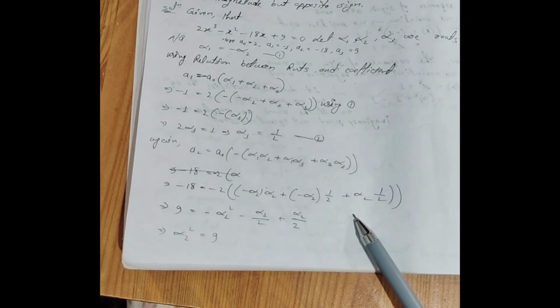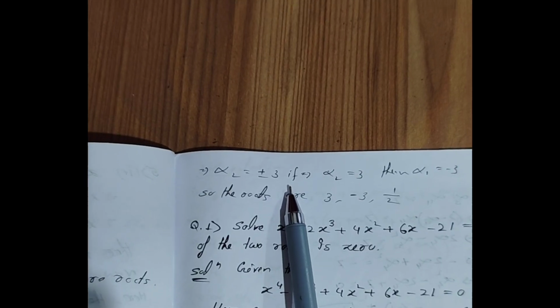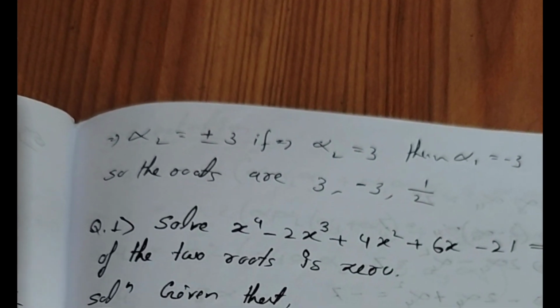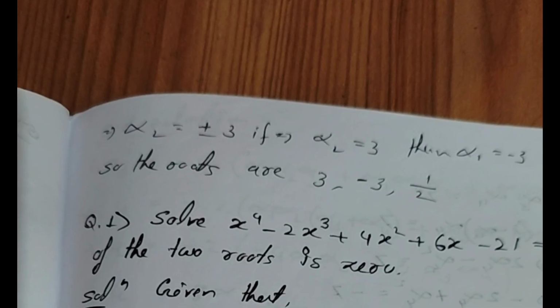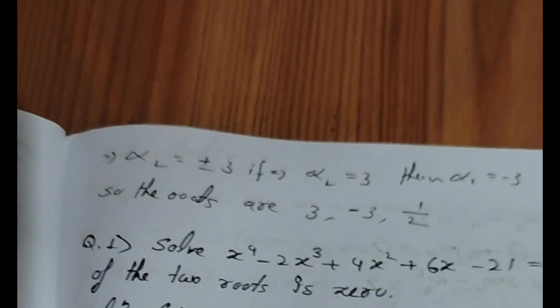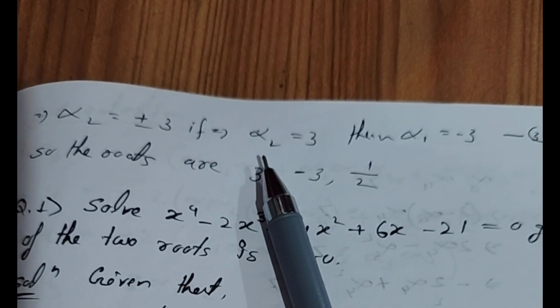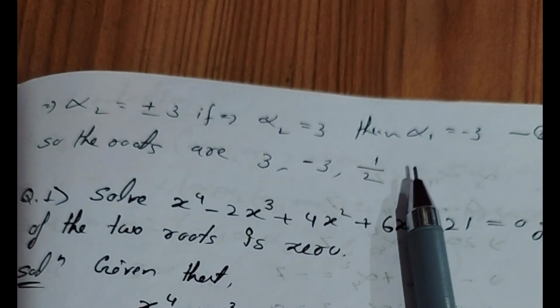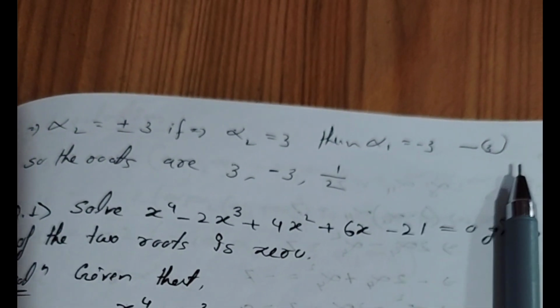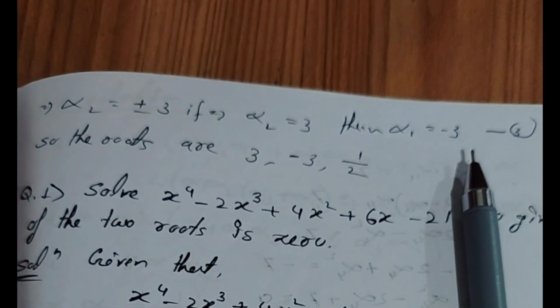So after that we'll get the value of alpha 2 as plus minus 3, and in the question we have that two roots are equal in magnitude but opposite in sign. So if alpha 2 is 3, then alpha 1 will be minus 3. So the roots are 3, minus 3 and half.